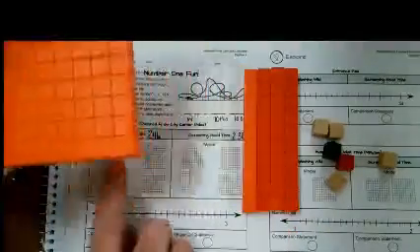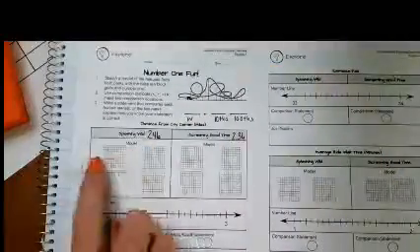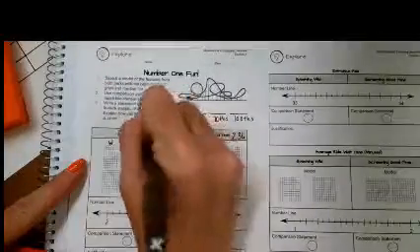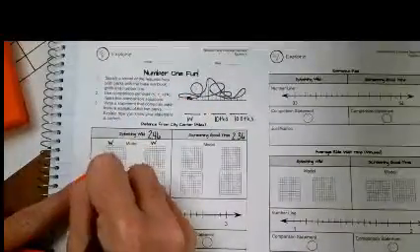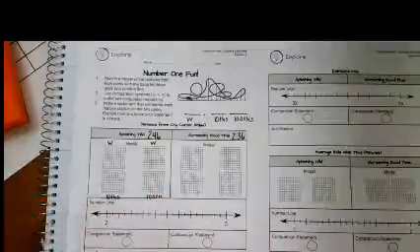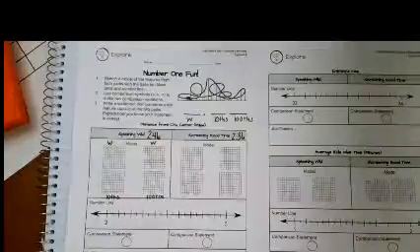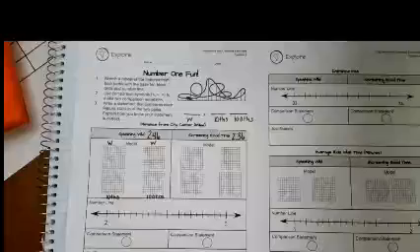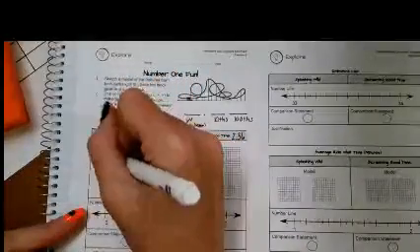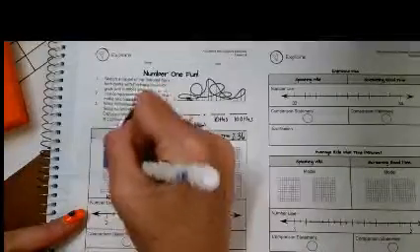Now I'm going to shade that on here, and I'm going to label it. This is a whole, this is a whole, this is going to be my tenths, and this is going to be my hundredths. If there were only 3 boxes, I would do my wholes and then my tenths and hundredths together. I am shading 2 wholes because I need it to match what I pulled out. It's not going to be perfect. I want to quickly just get it shaded.